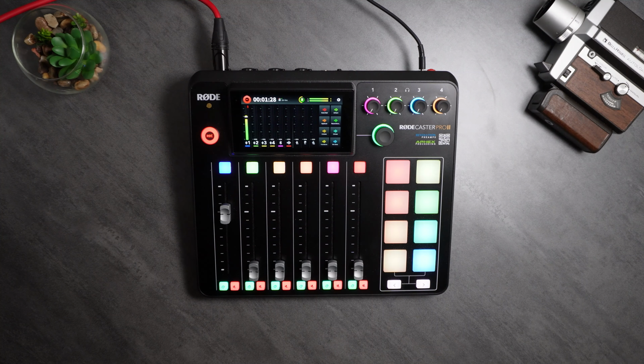All right, so let me start with the Dynacaster and how I have that set up. Right now, the bass boost is flat. The high pass filter is flat. The built-in mic booster is on. And that's it for the SE Electronics Dynacaster microphone.